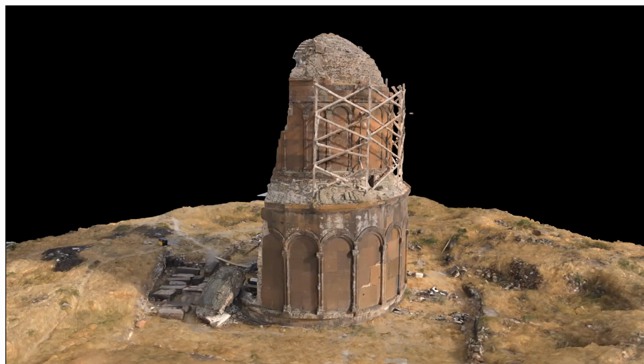Okay, so this is one of the churches that I'm working on at the archaeological site, and it's a video.